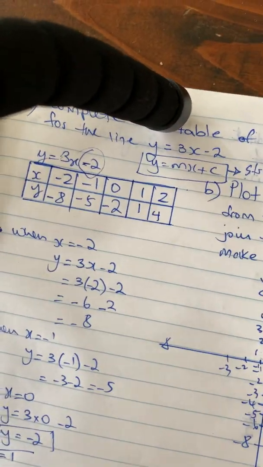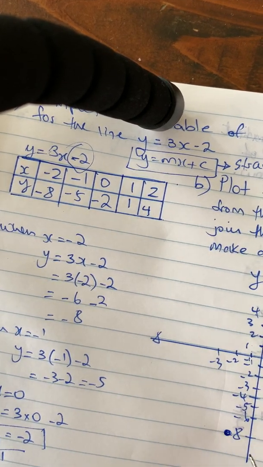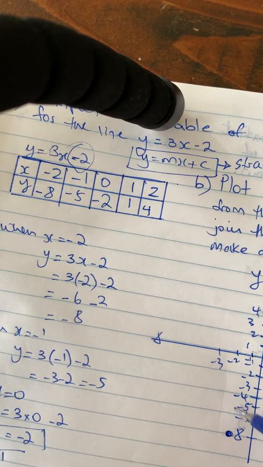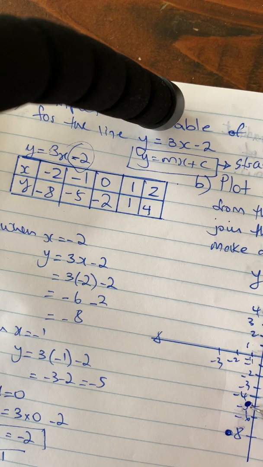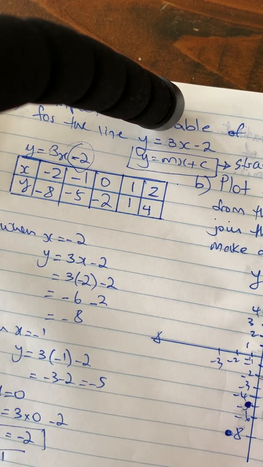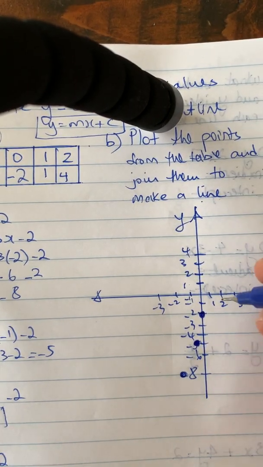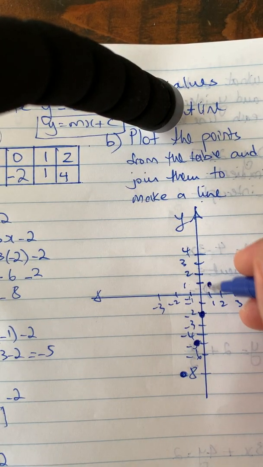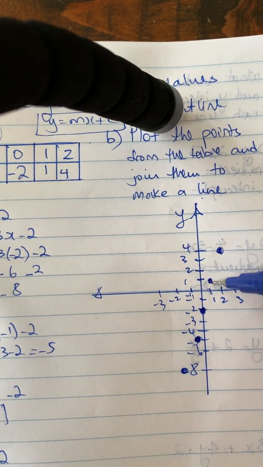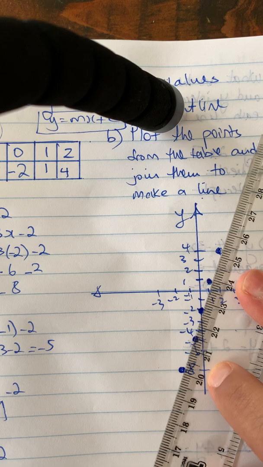When x is minus 2, y is minus 8, so you go to x equals minus 2 and you go down to minus 8. That's our first point. Our next point, when x is minus 1, y is minus 5. That goes here. When x is 0, y is negative 2. And then x is 1 gives us y equals 1. X is 2 gives us y equals 4. You should get a straight line. Now my scale is not perfect, but that's pretty cool.